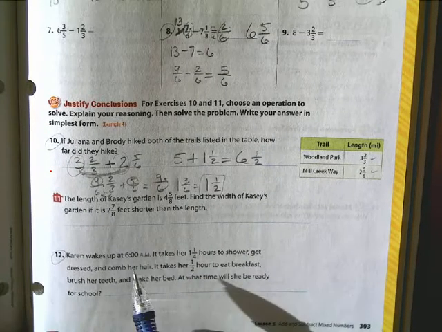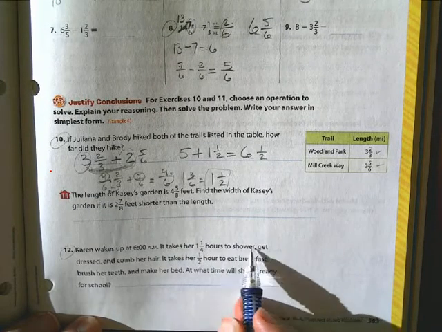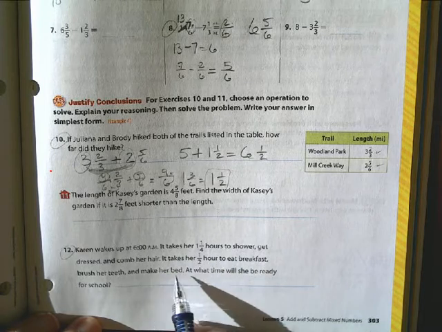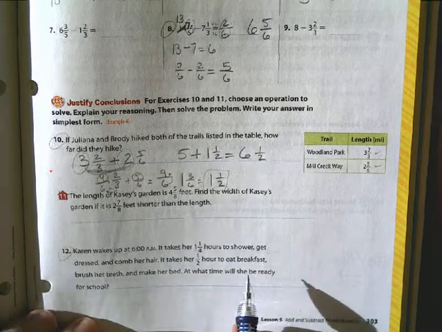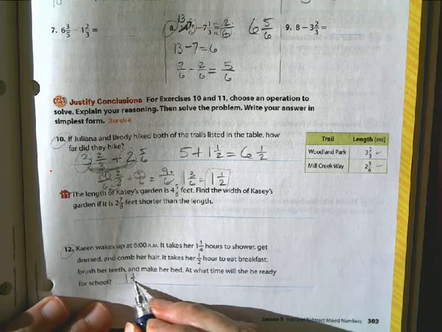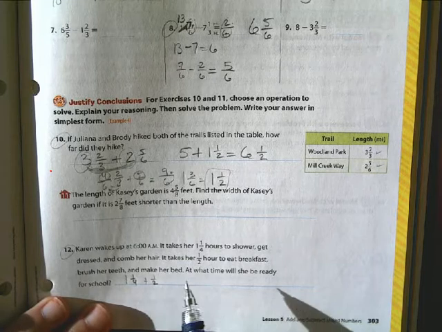Number 12 down below. Karen wakes up at 6 o'clock a.m. It takes her 1 1/4 hours to shower, get dressed, comb her hair. Takes her 1/2 hour to eat breakfast, brush teeth, make her bed. At what time will she be ready for school? So we're going to be combining these things here. We have 1 1/4 plus another 1/2 of an hour.